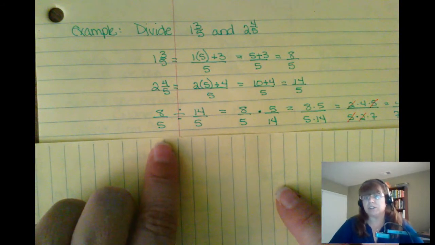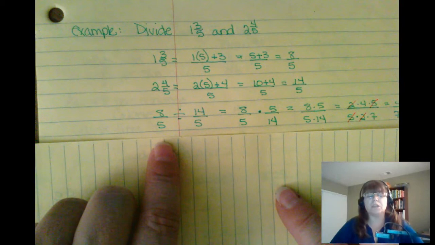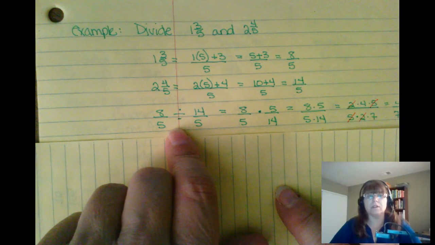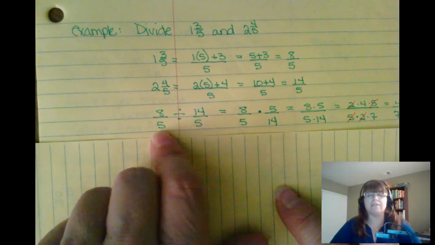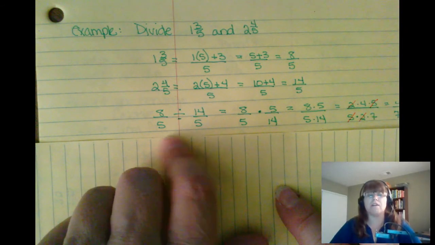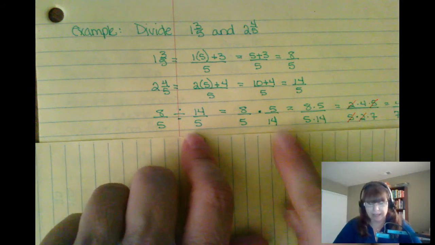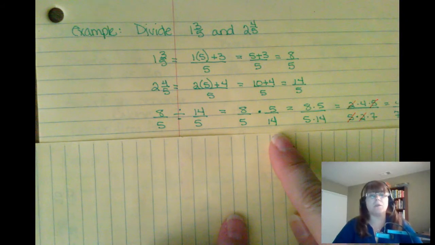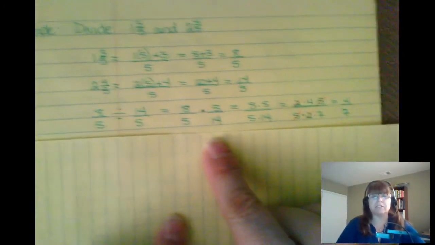Now with division of fractions, my second step is to rewrite it as a multiplication problem. But not just exchange the division for multiplication, I need to multiply by the reciprocal. So if I multiply the 8/5 by the reciprocal of 14/5, it will be 8/5 times 5/14. Multiply the numerators, multiply the denominators.